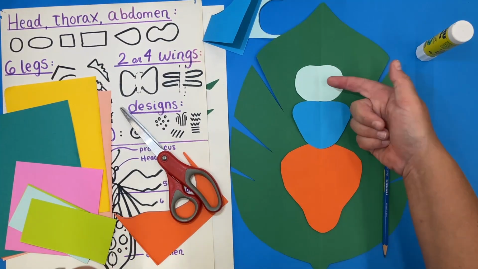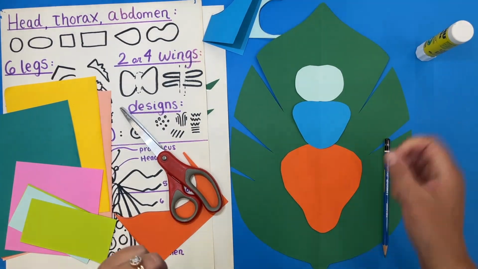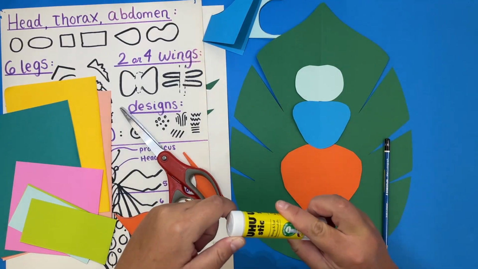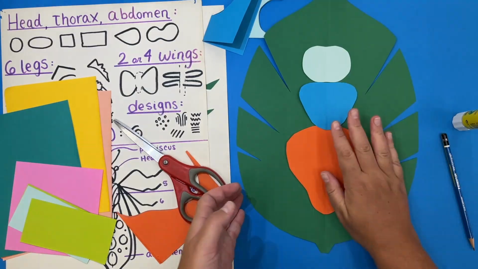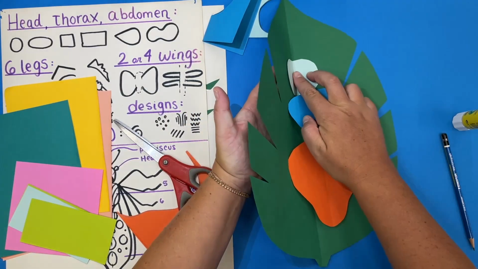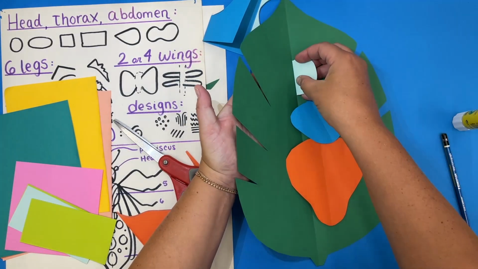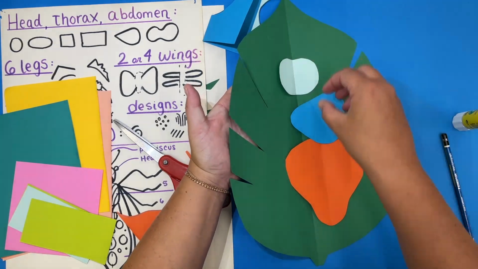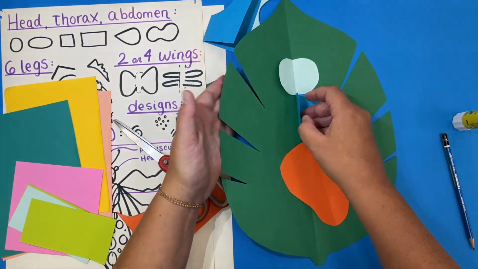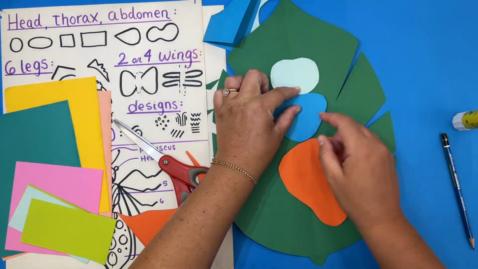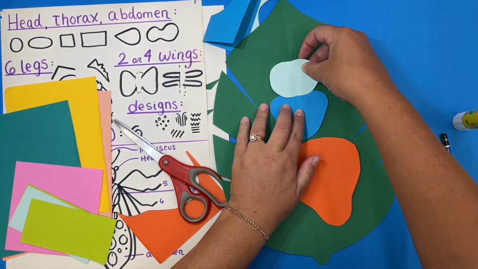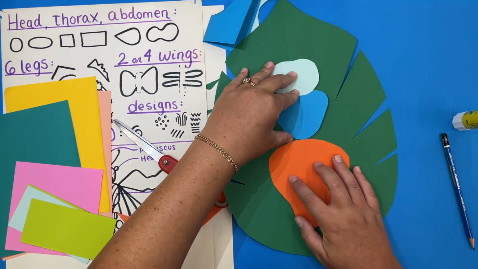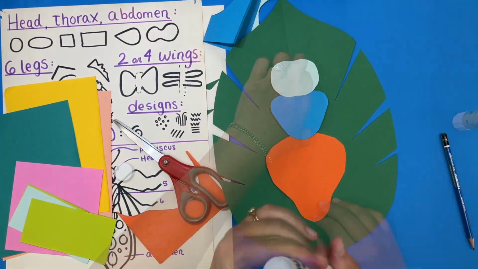Once I'm done with my head, thorax, and abdomen, I am able to glue those shapes down. One thing that I like to do to make sure that all of my shapes are lined up is line up the fold of my leaf with the fold of my head, thorax, and abdomen. So all those lines are on top of each other. And maybe even overlap my shapes a little bit to create some depth for my insect.